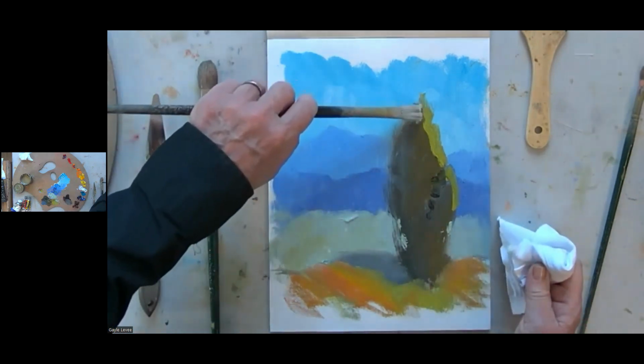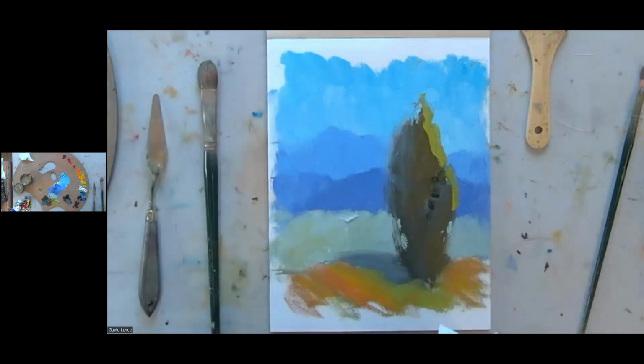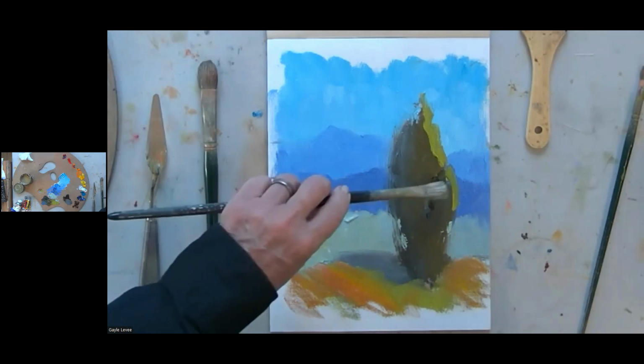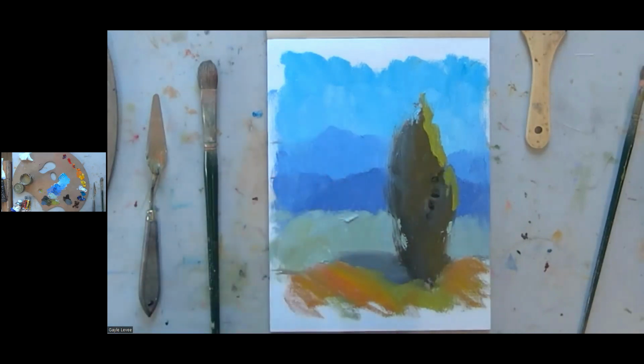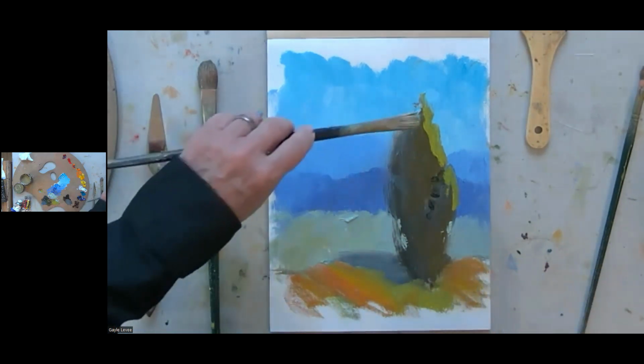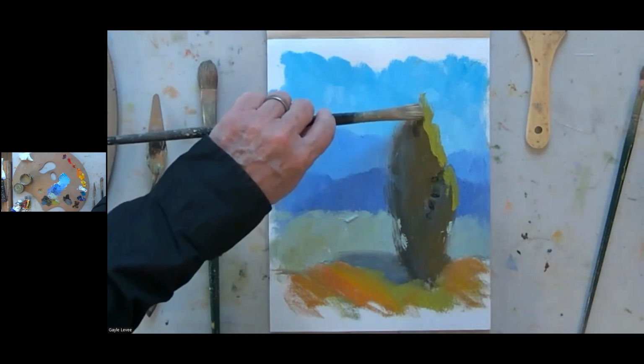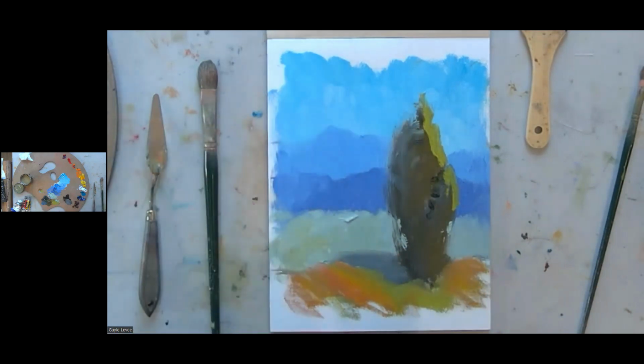And these tend to be a little bit more defined. These are supposed to be details, and they can be a little bit more defined. It doesn't all have to be totally lost. This is where you can just kind of have fun with it and just know where to stop. You can get too carried away.